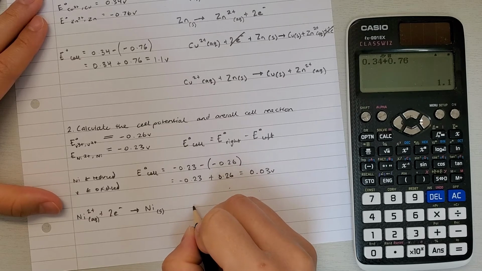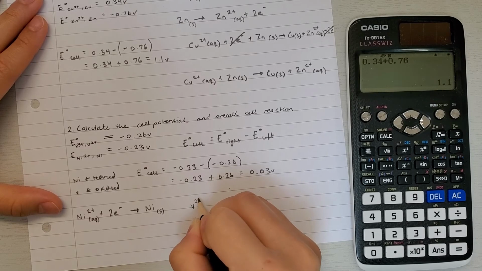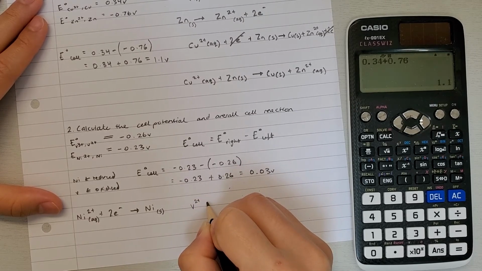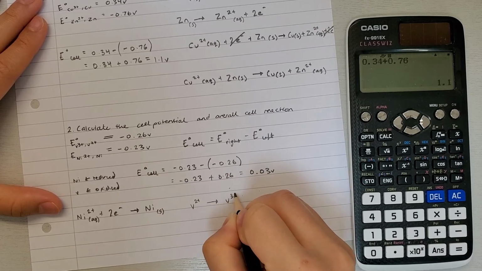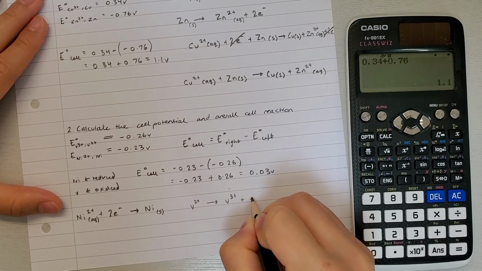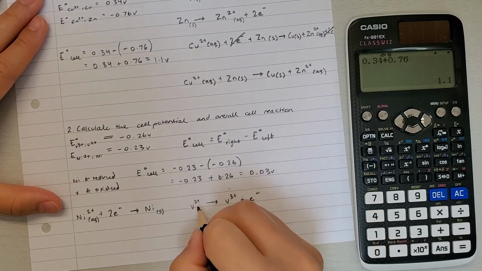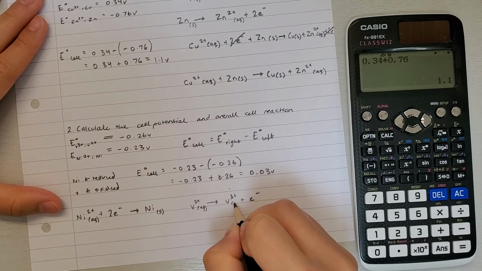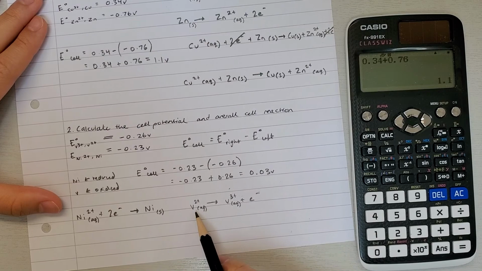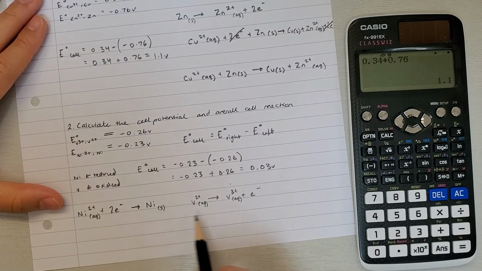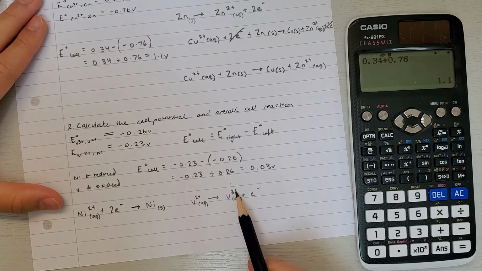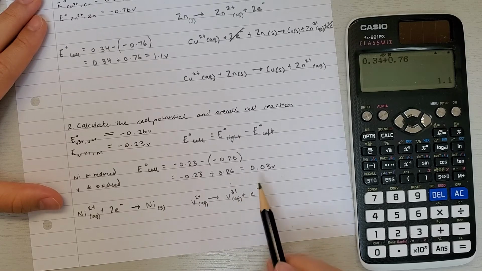Oxidation is loss of electrons. So we have V2+, and that goes to V3+ plus e-, and I think they're both aqueous. So if we look at either side of the equations, the charges balance. We have 2 positive and 2 minus to get neutral, and this is neutral. We have 2 plus on here, a 3 plus, and 1 minus to cancel it out.